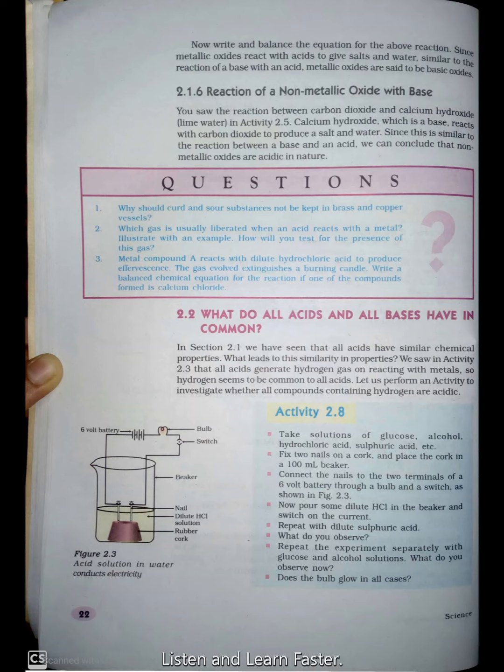acidic in nature. Questions. 1. Why should curd and sour substances not be kept in brass and copper vessels? 2. Which gas is usually liberated when an acid reacts with a metal? Illustrate with an example. How will you test for the presence of this gas? 3. Metal compound A reacts with dilute hydrochloric acid to produce effervescence. The gas evolved extinguishes a burning candle. Write a balanced chemical equation for the reaction if one of the compounds formed is calcium chloride.